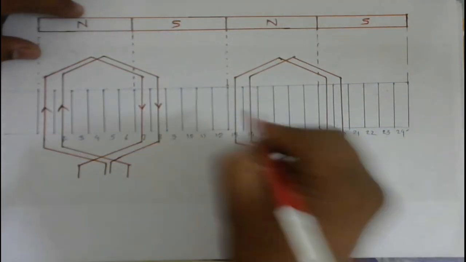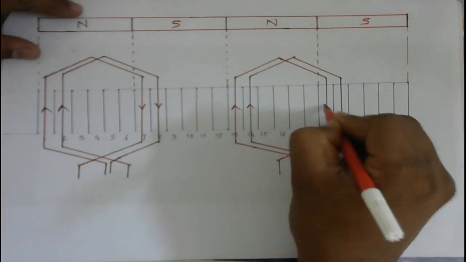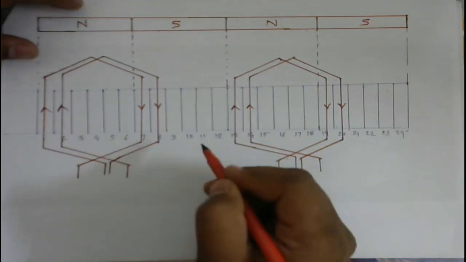Okay, so here we have done with R phase winding.